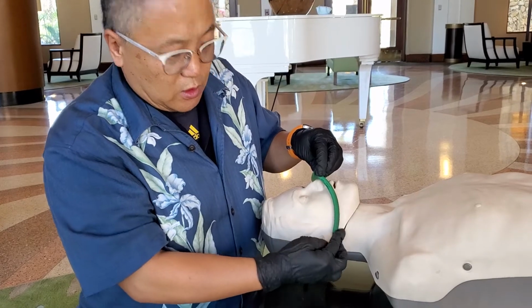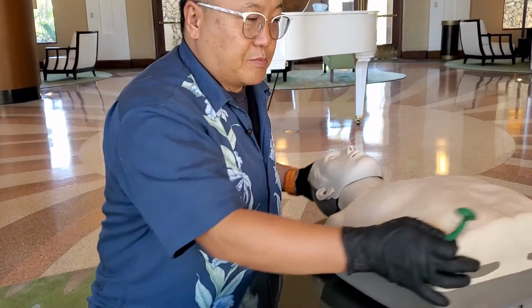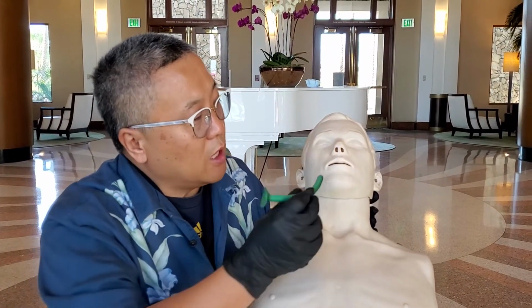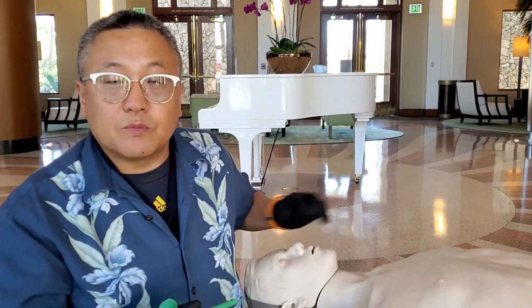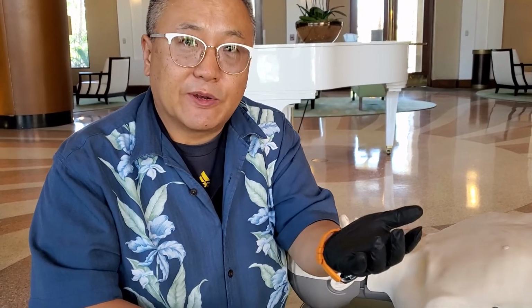Tip of the nose, earlobe, like this. Before you put it in the nose, we have to use water-soluble lubricant, okay? Water-soluble lubricant.